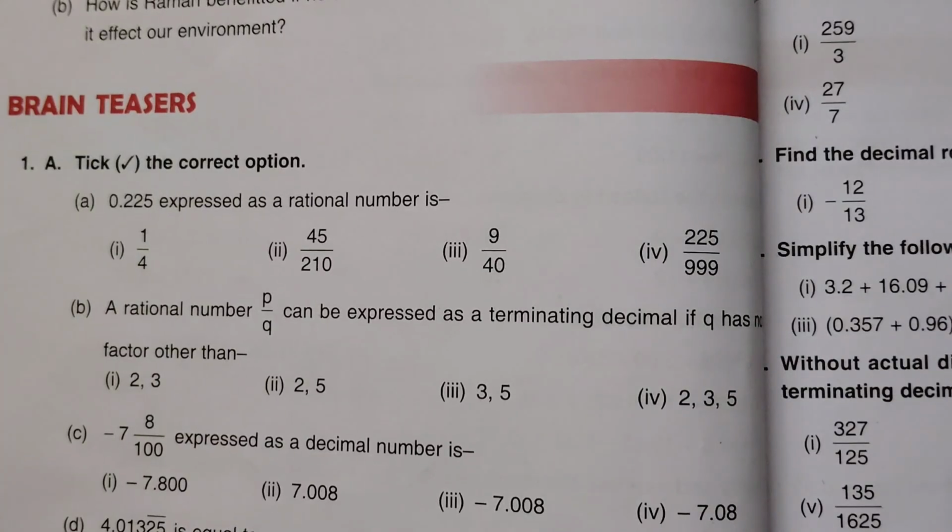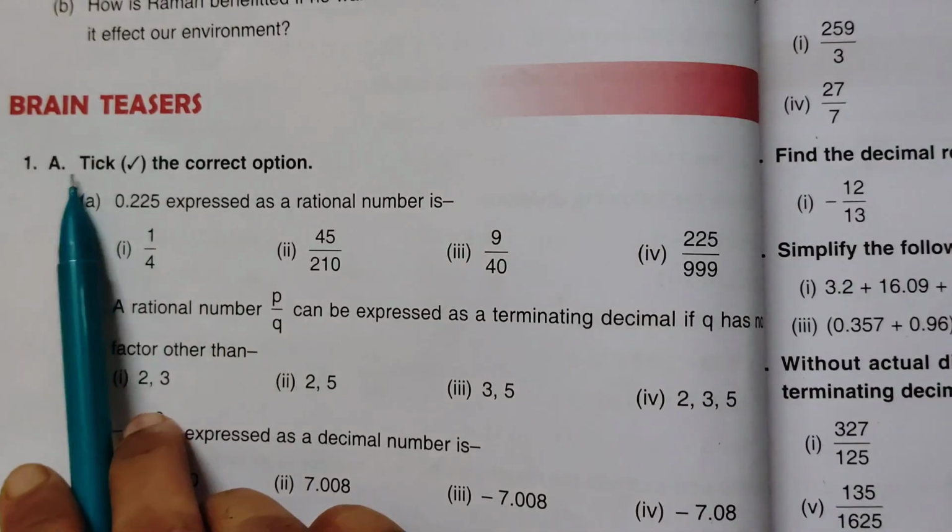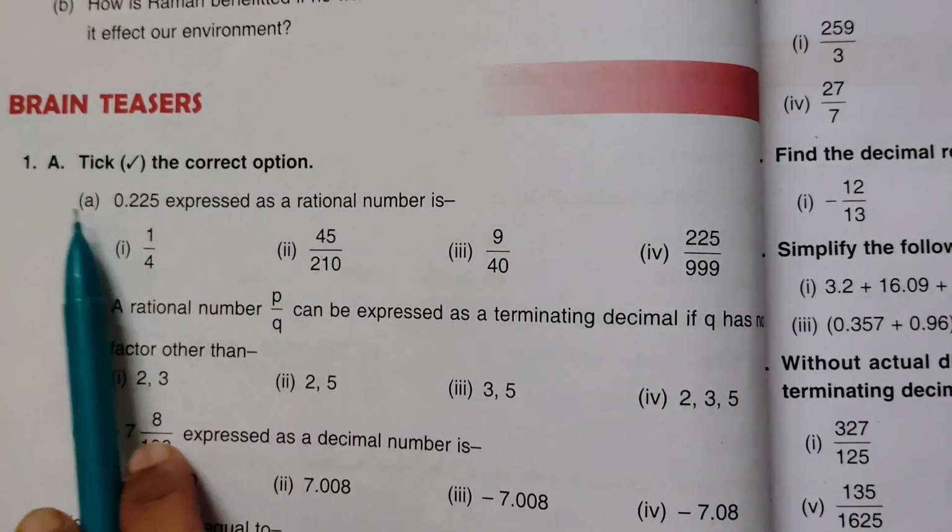Hello students, now we are going to start Brain Teasers of chapter 3. So first question, tick the correct option.